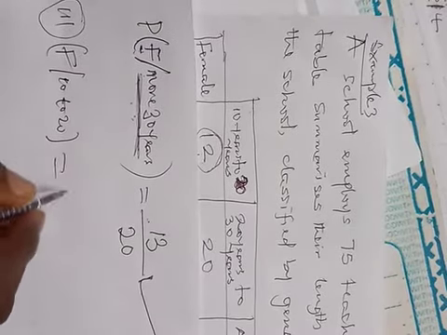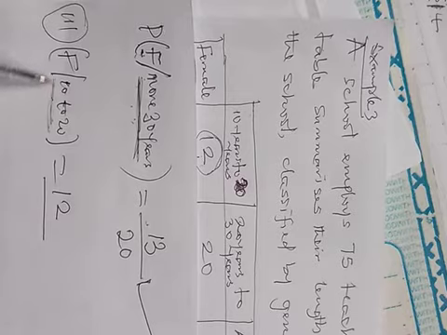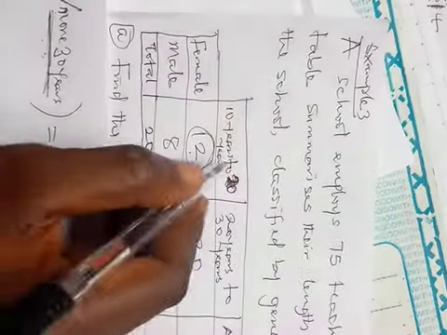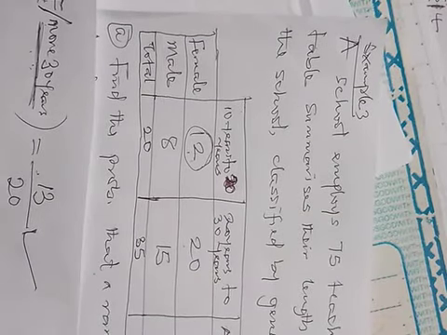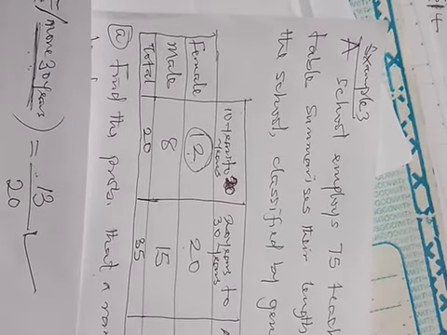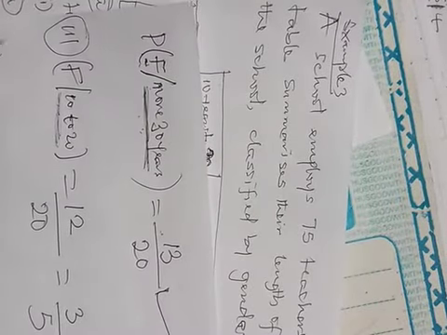We have 12 over the total for this, and the total for this is 20. So as you can see, this is 12 over 20, which gives us 3 over 5.